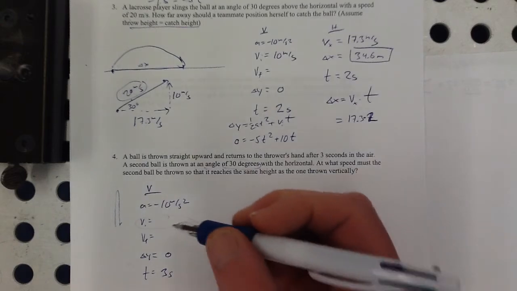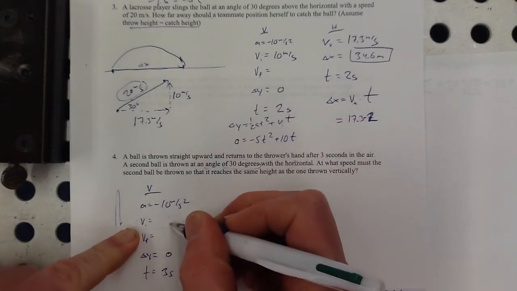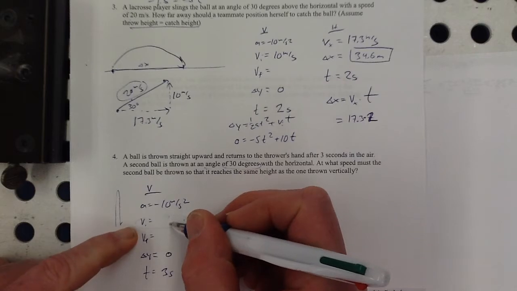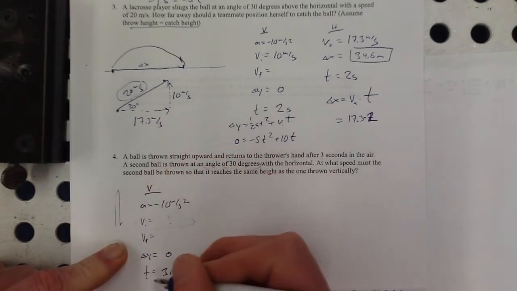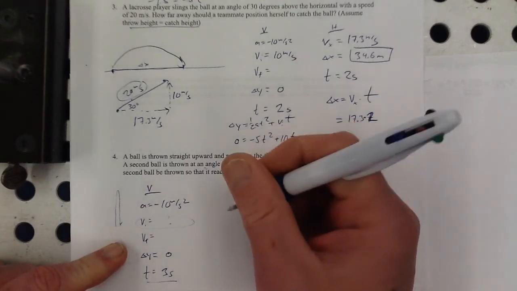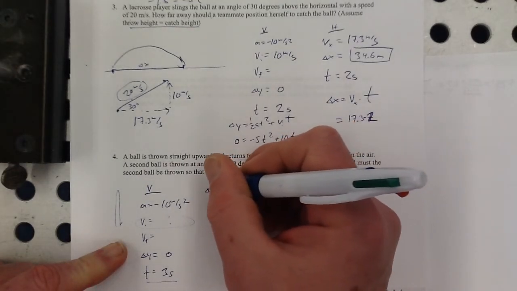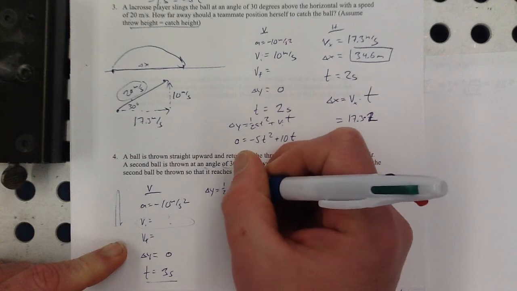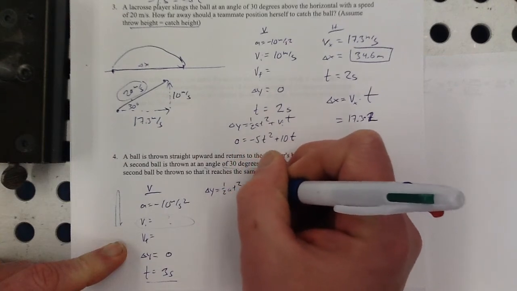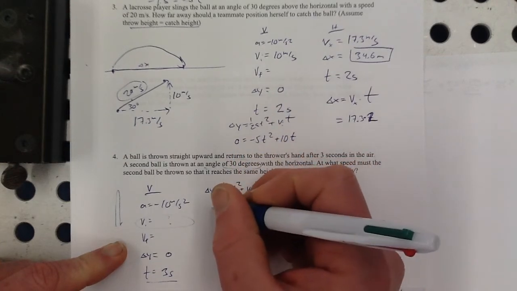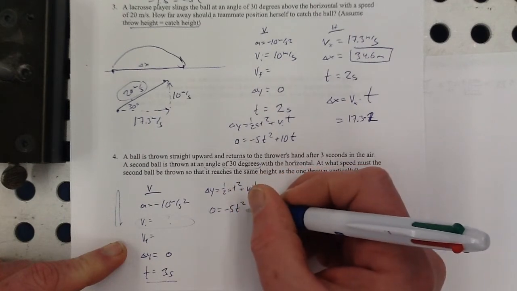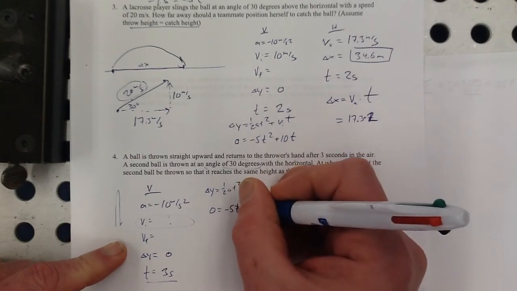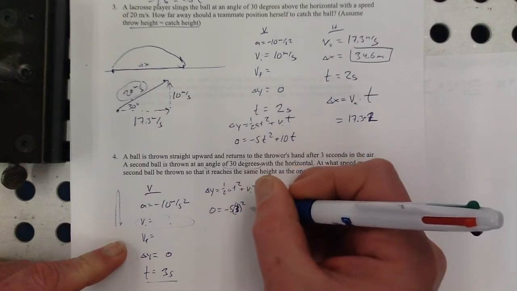Okay, so I'm going to try to figure out here what this VI would need to be for this to go up and come back in 3 seconds. I have the time there.